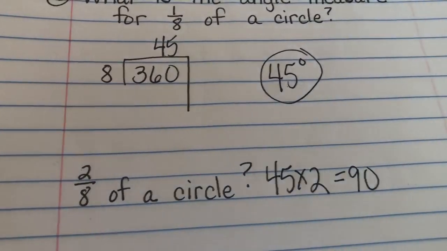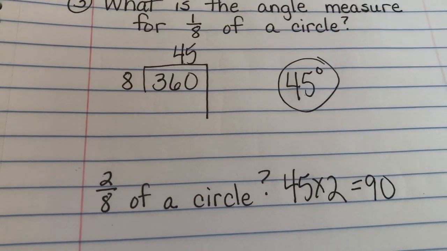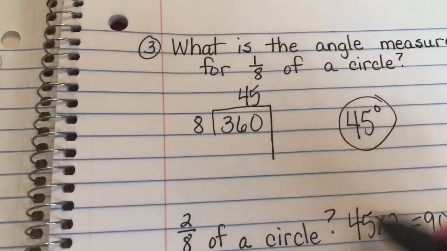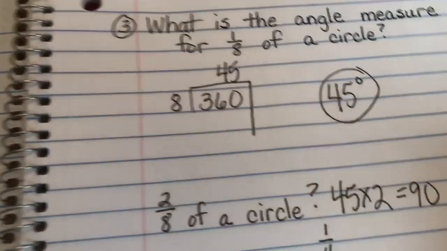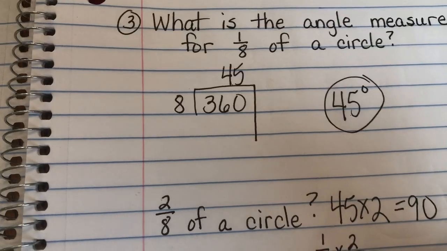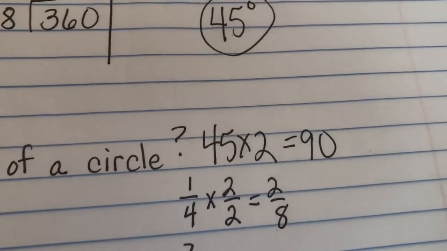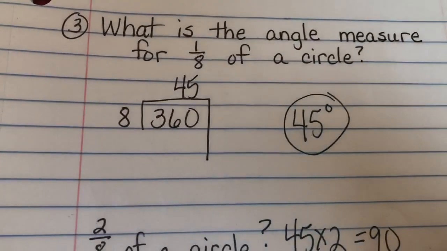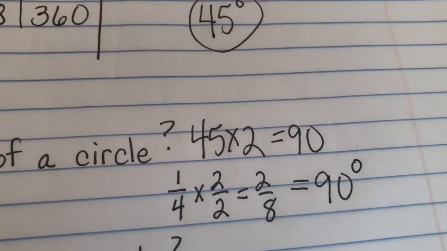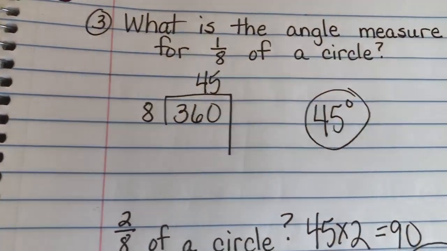Wait a minute, I think I'm remembering that 1/4 of a circle also equals 90. Well, that makes sense because remember, 1/4 is an equivalent fraction. Remember, if we multiplied it by 2/2, it's equivalent to 2/8. So both of those fractions of a circle are also equal to 90 degrees of a circle. That makes a lot of sense, doesn't it? So that would be our final answer.